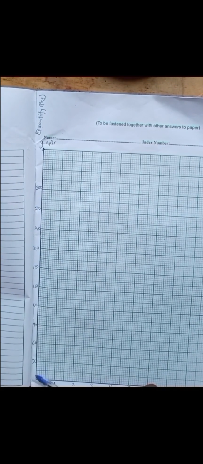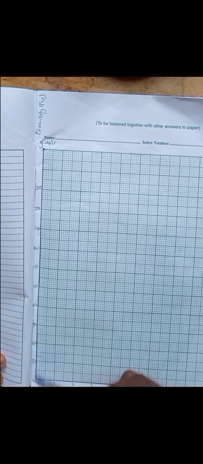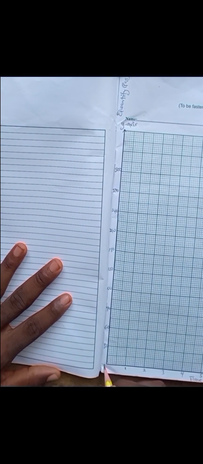But for the y-axis, we need to find 10 wherever it may be. So let's choose, sorry, I didn't write out my origin. So 0, good. Let's choose 30 and 60, okay?